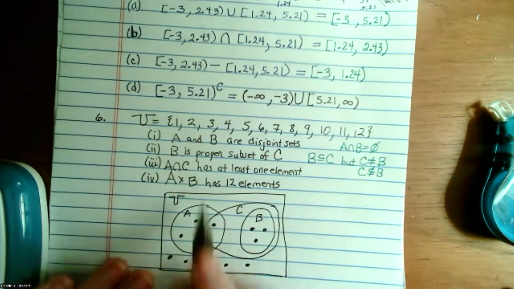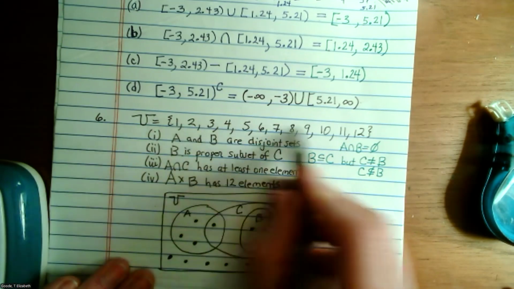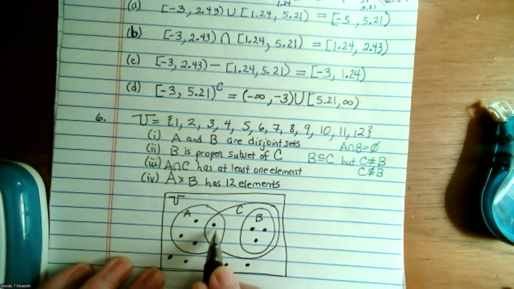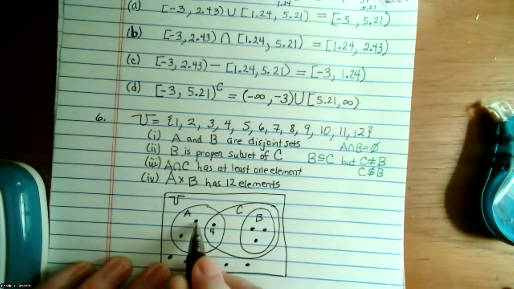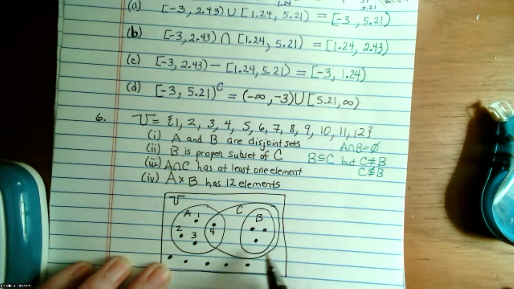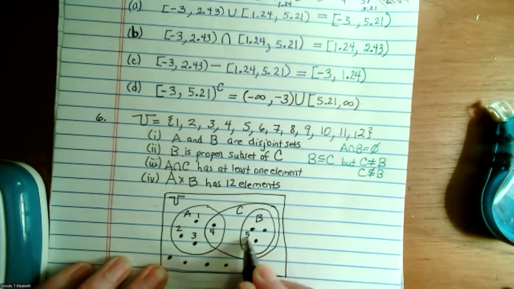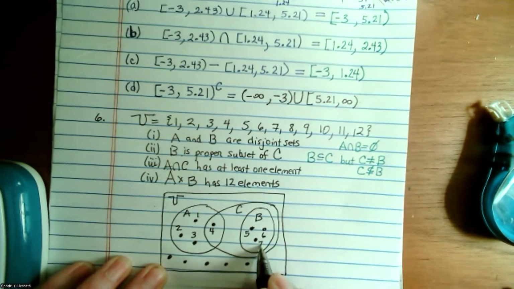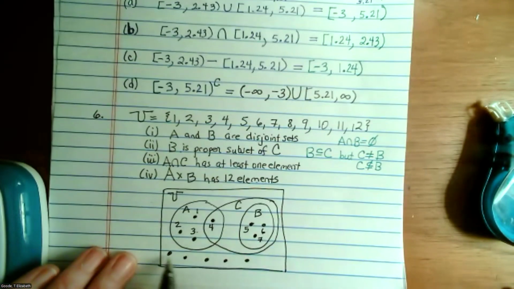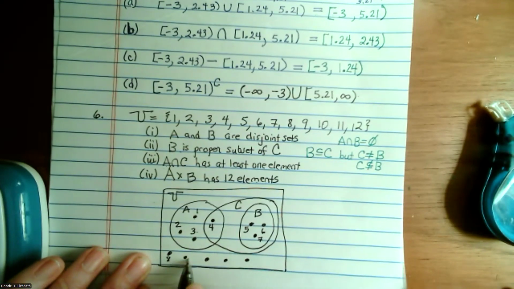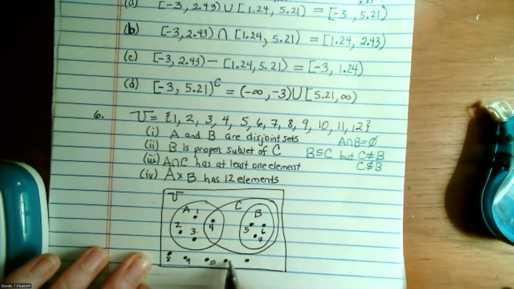So now we have to just pick which elements are going to be which. What do you want to call this element? So maybe 4. Okay, this can be 4, and A can be 1, 2, 3, and 4, right? Great. What do you want these elements to be? 5, 6, 7. Sure, that'll work. A and B are disjoint. And then these elements can be 8, 9, 10, 11, and 12. That'll work.